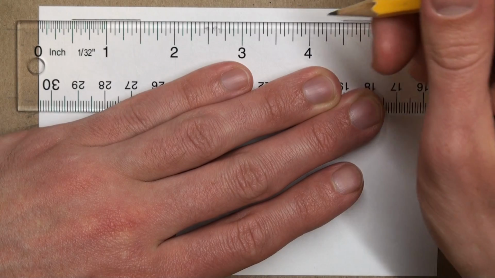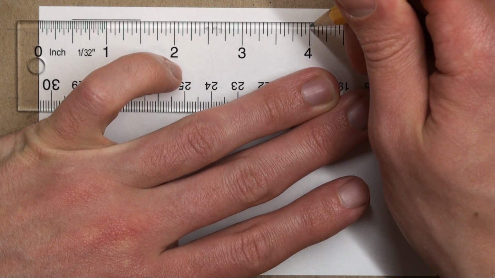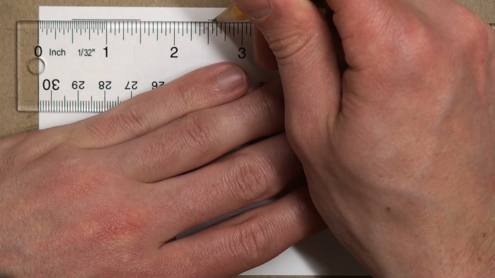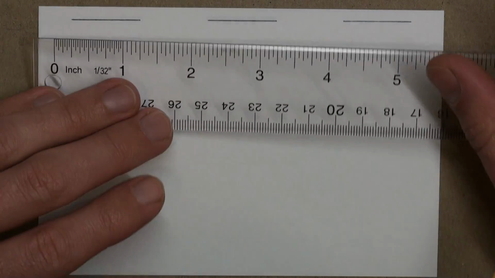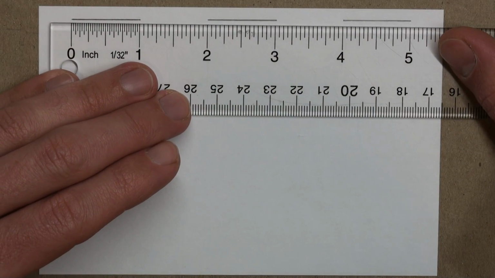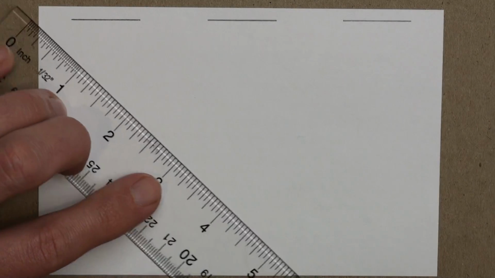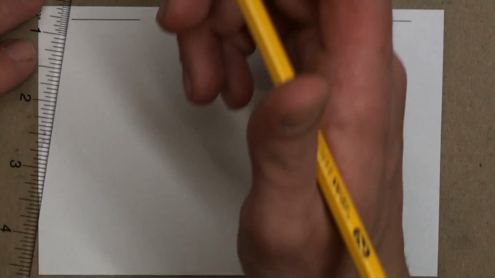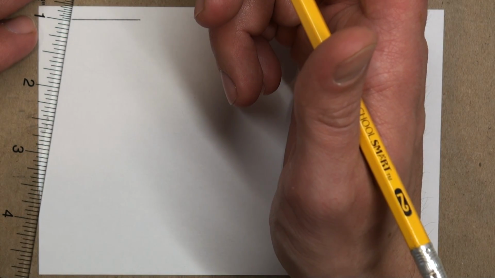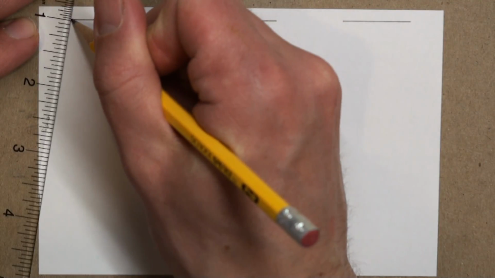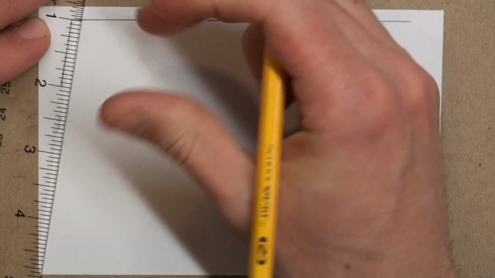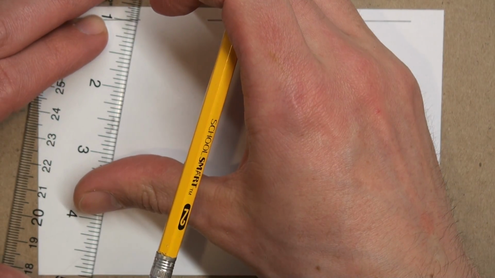And now I'm gonna go from 2.5 to 3.5. Okay? So now each one of those lines is 1 inch long. So what I gotta do is draw inch long lines again. And I gotta try to keep them at the same angle, because that's how a rhombus is.